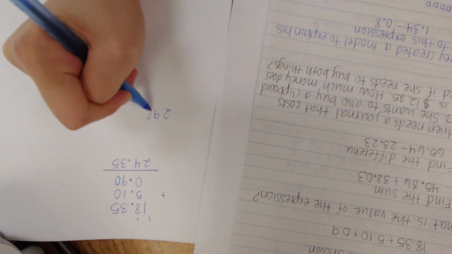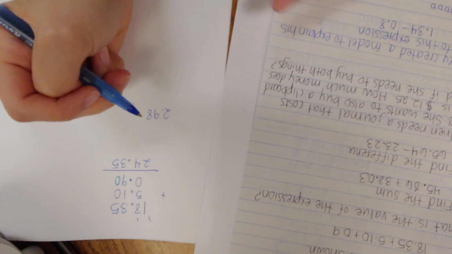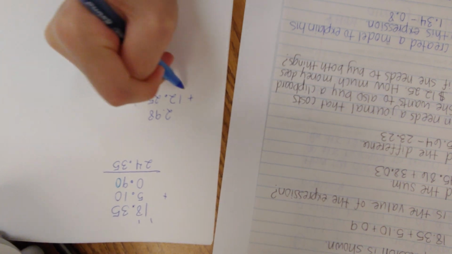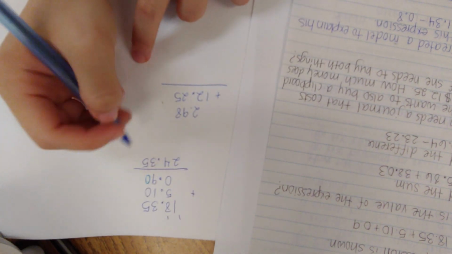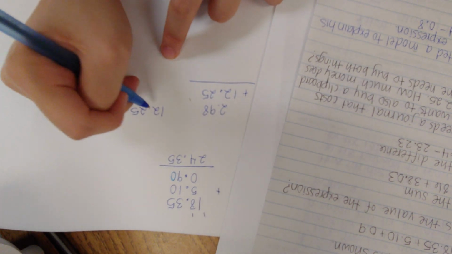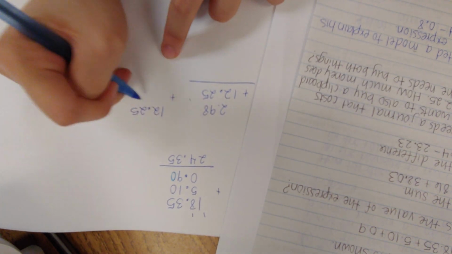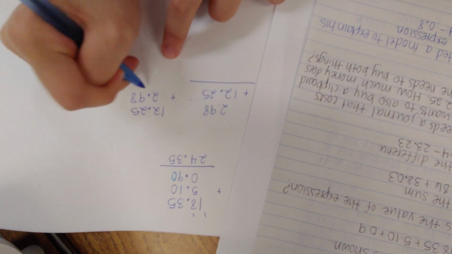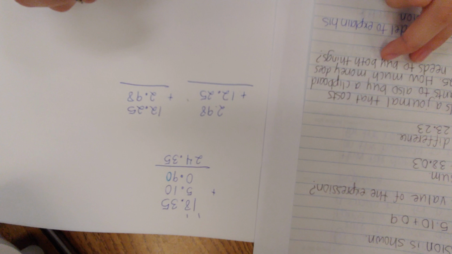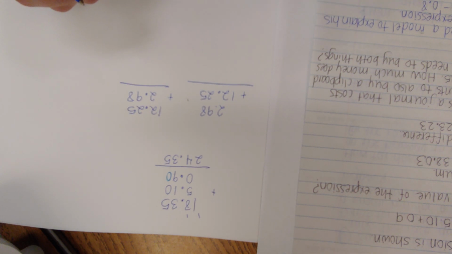$2.98, you just put it right here, and then you add $12.25. Now, for those of you, again, who like to write the bigger number on top, just always, because it's much easier to kind of keep track of aligning the decimals for some of our students, you may just write it like this. It's the same thing. With subtraction, you must have the bigger decimal on top because obviously you need to subtract something smaller from bigger. But with addition, it doesn't really matter.